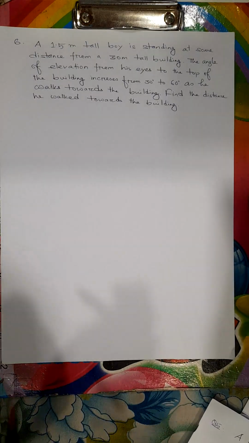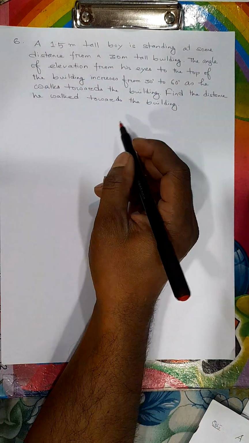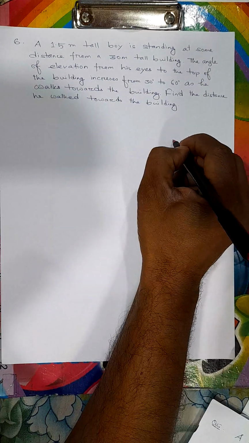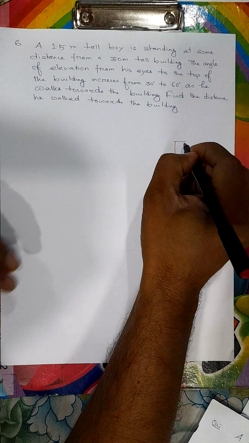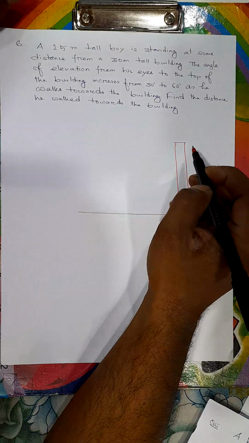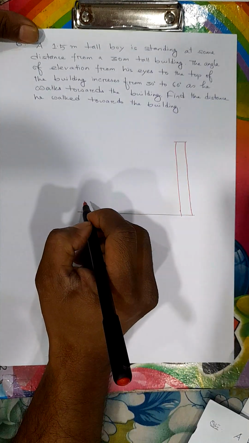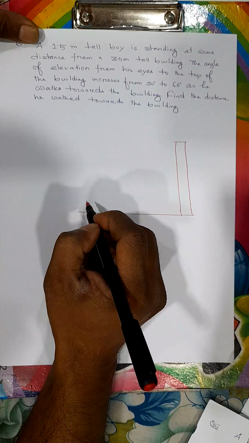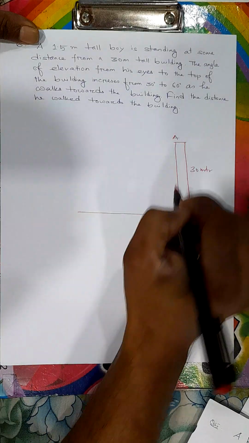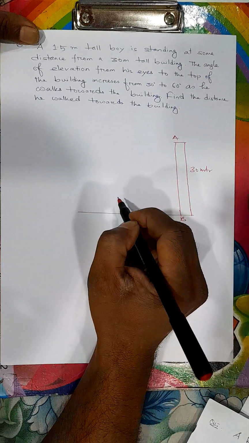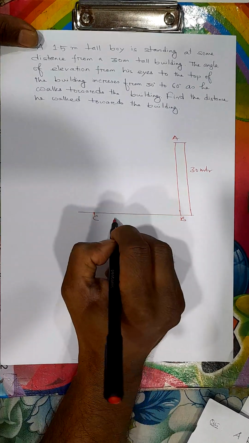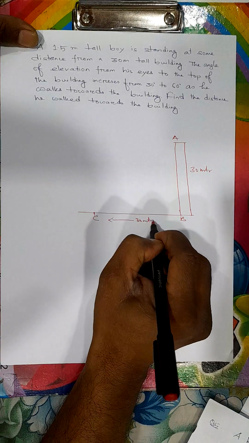Let us come to the next question. A 1.5 meter tall boy is standing at some distance from a 30 meter tall building. There is a 30 meter tall building, right? This is say ground level. This building is 30 meter height. So this is AB, and he is at a distance of 30 meter from that tall building. Say this is C. This distance is 30 meter, right?